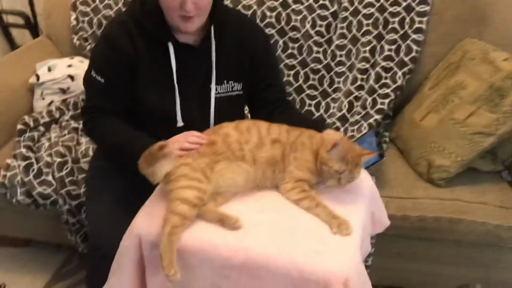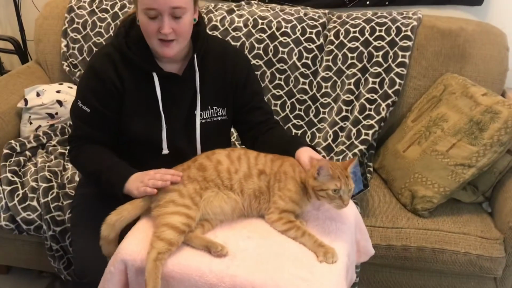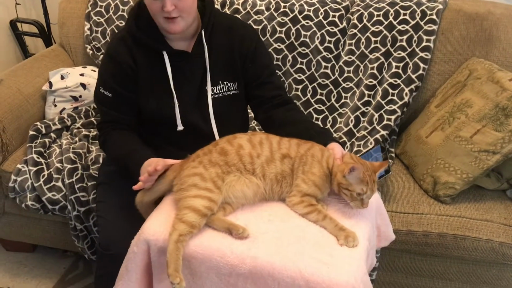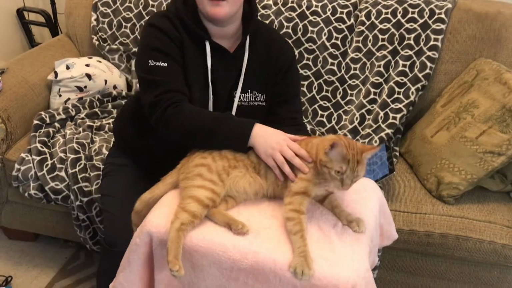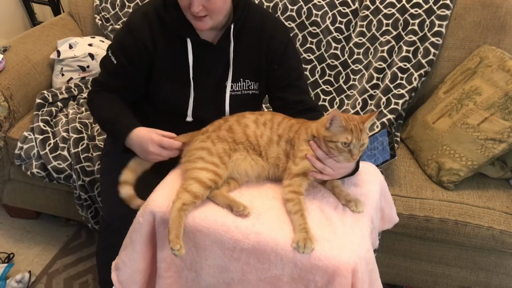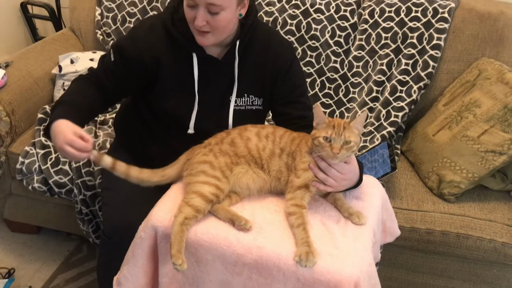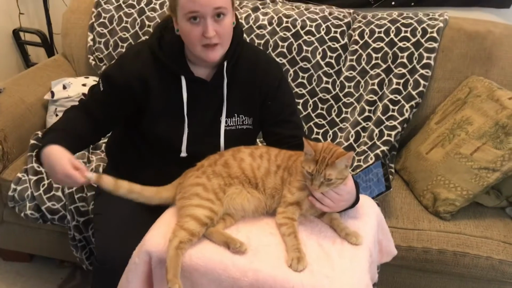Alright, so after the lumbar you have the sacral vertebrae. So it's actually 3 vertebrae that are fused together to form this part here. And then from there you have the coccygeal. So the coccygeal are the vertebrae that make up the tail. There can be 23 altogether.